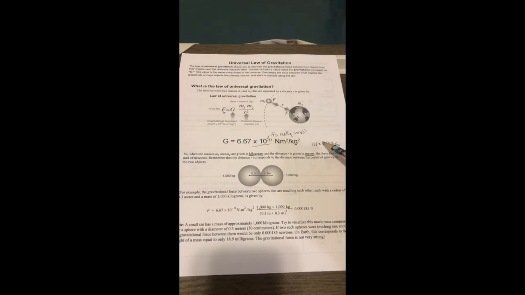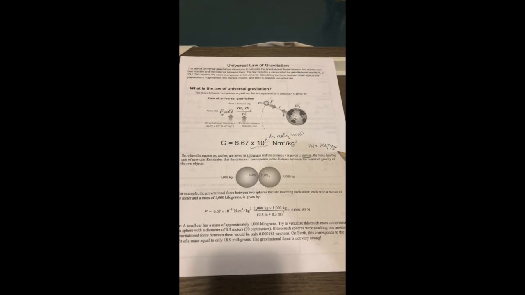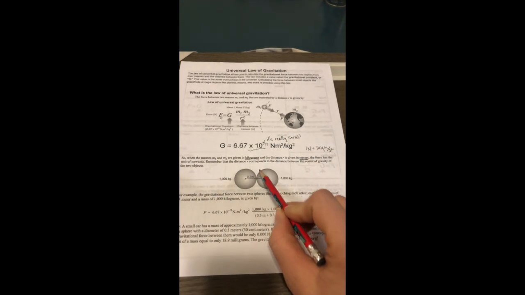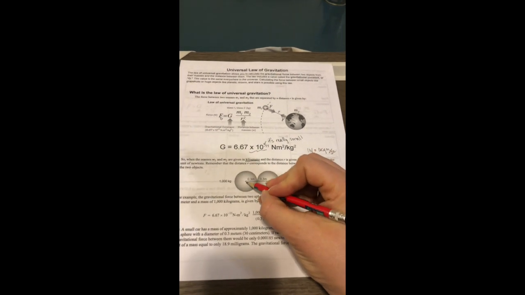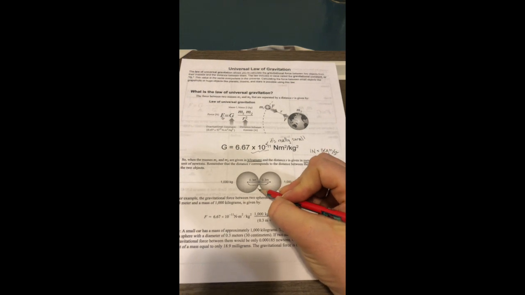So anytime we're calculating with gravitational force or any other force, we like to work with units of kilogram and meters and seconds. All right, so the distance separating them is R, so that this value right here is R, okay?